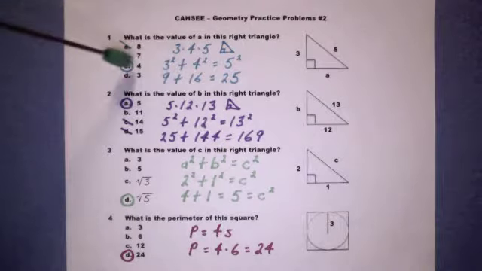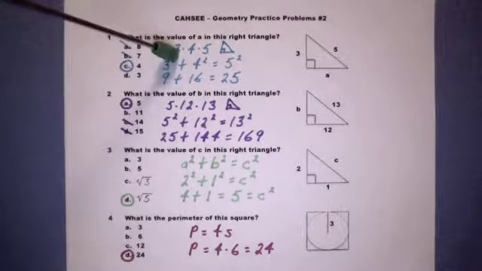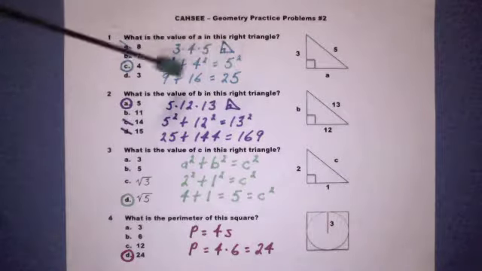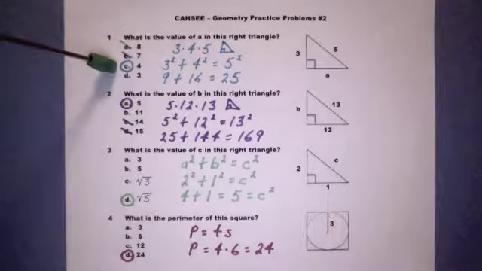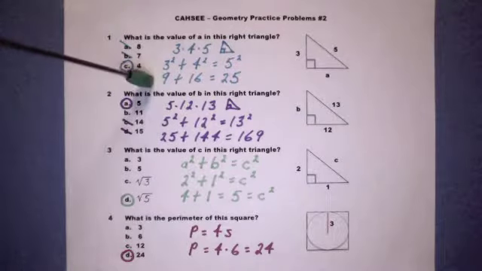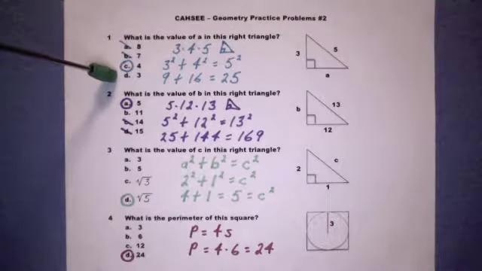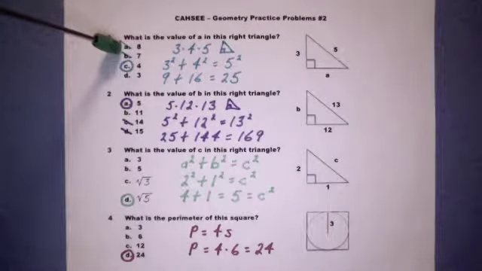So let's say we checked this one first. So we said we're going to make A 4. So we'd have 3 squared plus 4 squared equals 5 squared. 3 squared is 9 plus 4 squared is 16 equals 5 squared, which is 25. 9 plus 16 is 25. So C is the correct answer. Now, had we tried D first, it would not have worked. Therefore, our only option would have been C, because we have eliminated A and B because they are too long. They are longer than the hypotenuse.